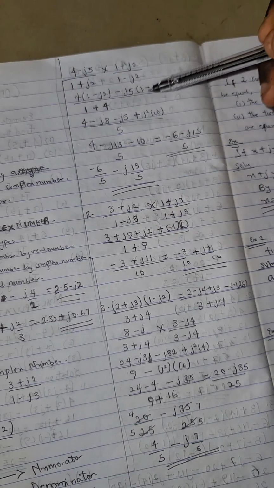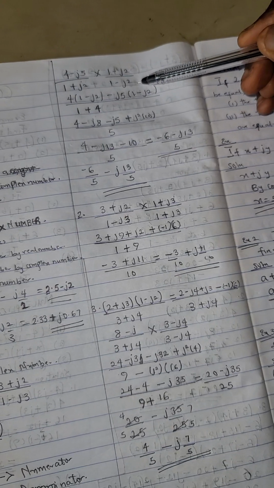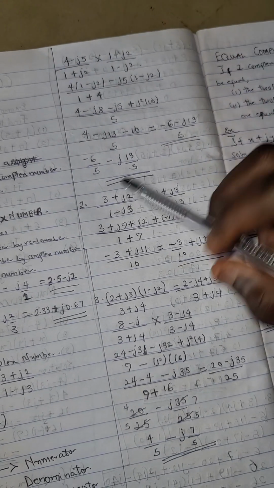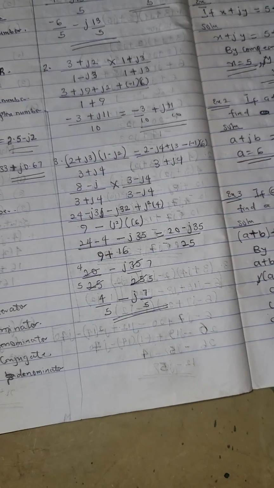I hope you understand it. When you do the conjugate, you're going to get this. One of the things you must know is that when you multiply the conjugate, you only have real numbers. So divided by this, you get the answer. The same way we are going to do the second one and the third one as well. I hope you understand all this.